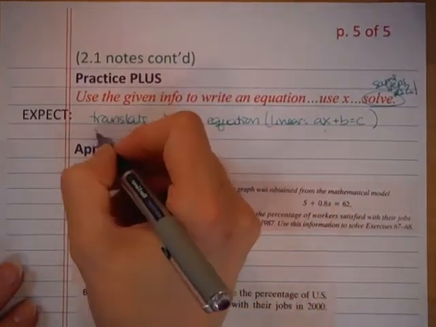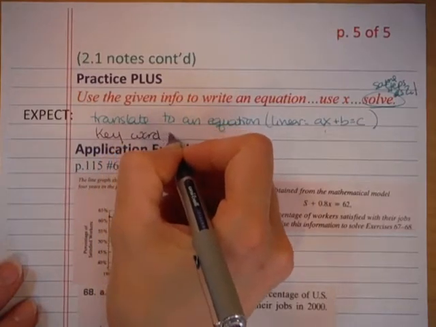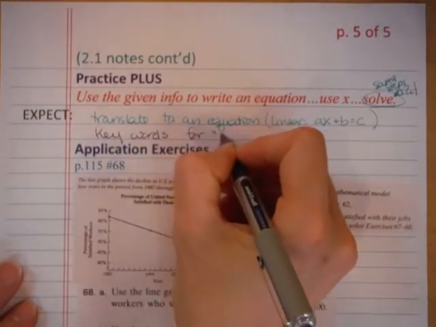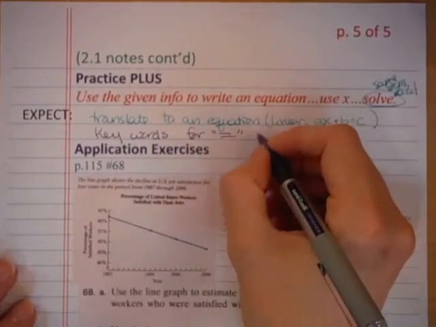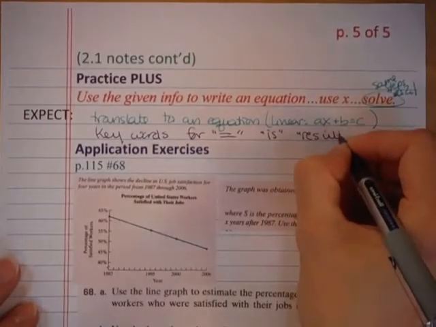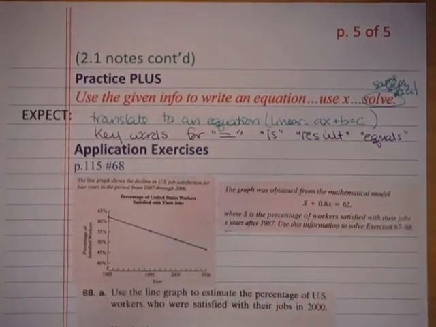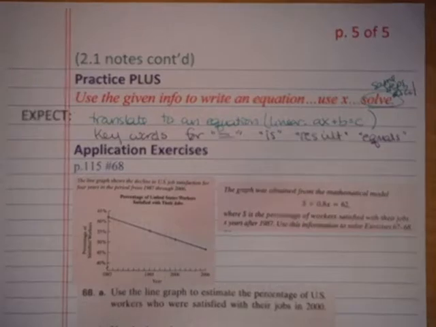The key words that you'll want to look for to help you set up the equation, so that you can know where to put the equal sign, are words like is, result or results in. They even sometimes just use the word equals, and that'll tell you where that equal sign is supposed to be.